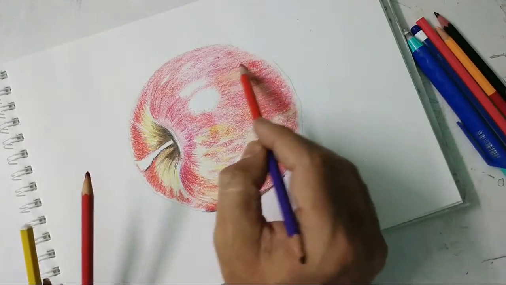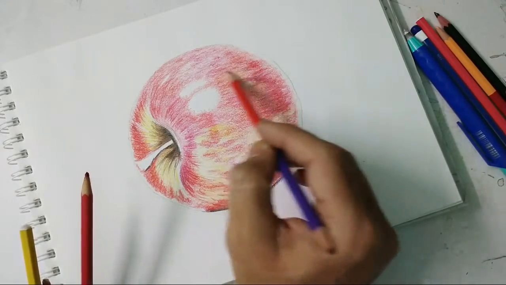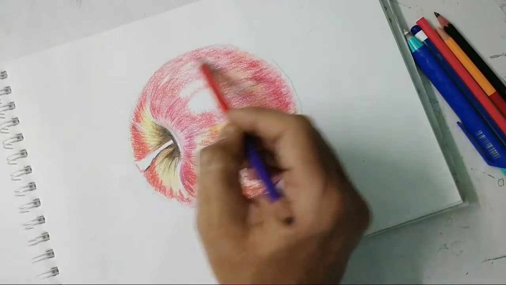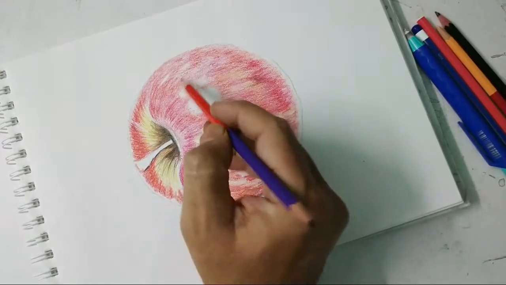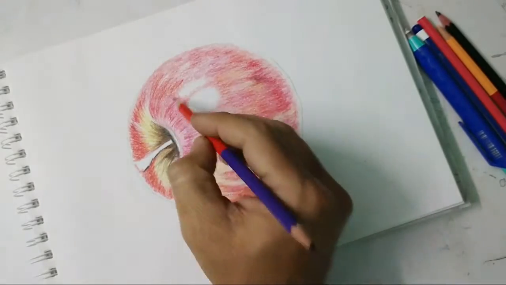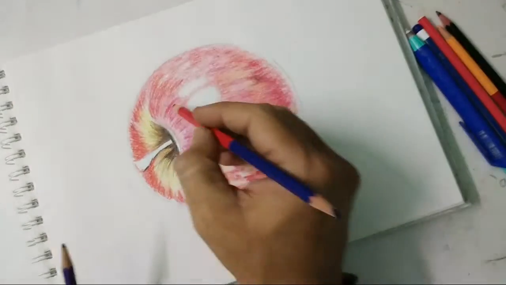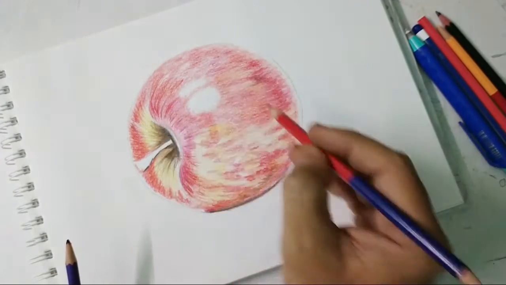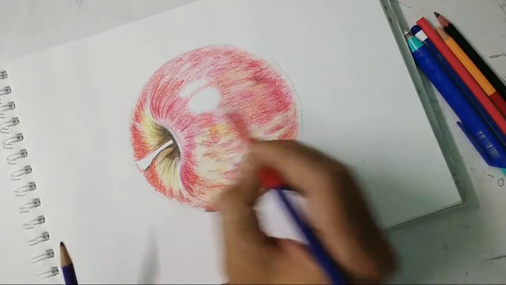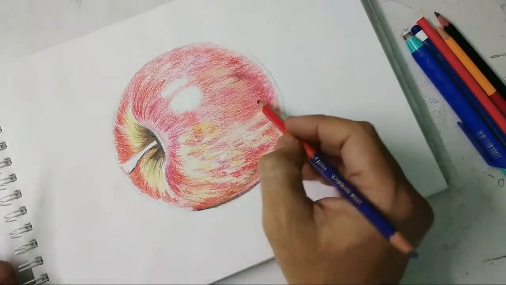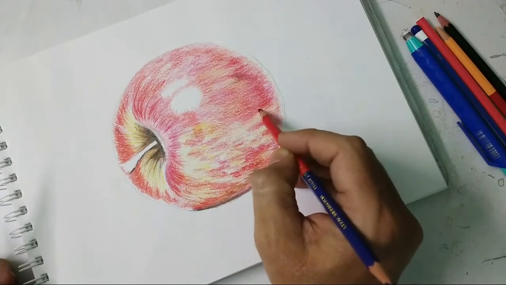Now the upper area is to be done with red. And now a bit of red with dark red stripes are there. The white area is giving it a shine, and in that area I have just left the area.